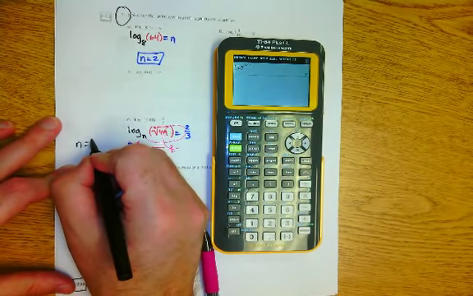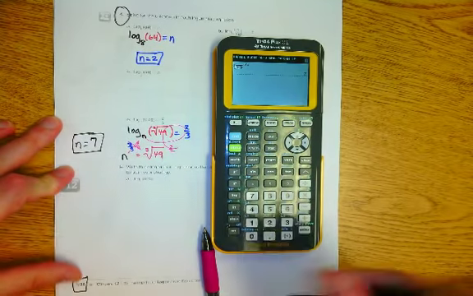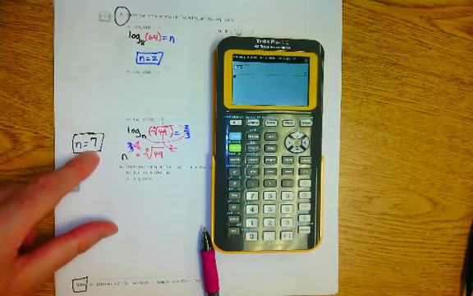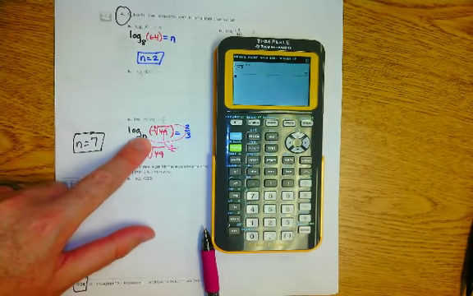Now, let's say I wasn't really sure if that was right. Okay, I wanted to check it. So what I'm going to do is come back to my original equation. I'm going to plug in 7 where that n is.